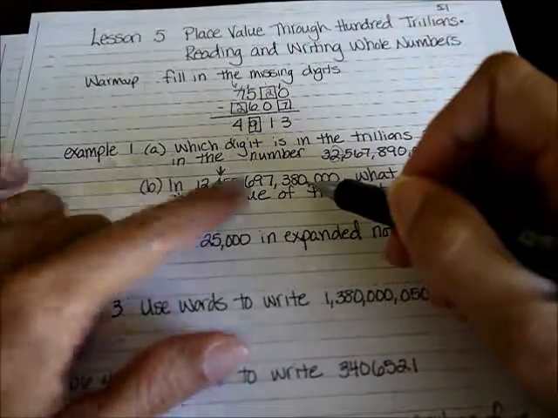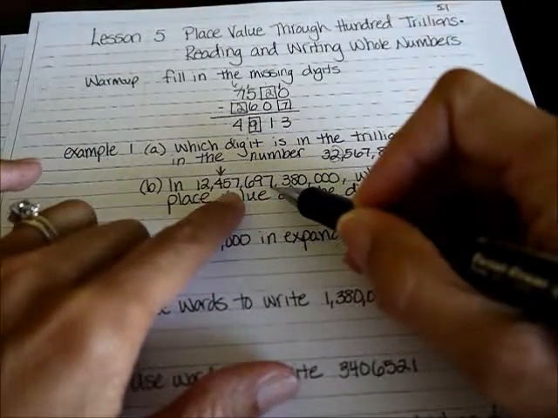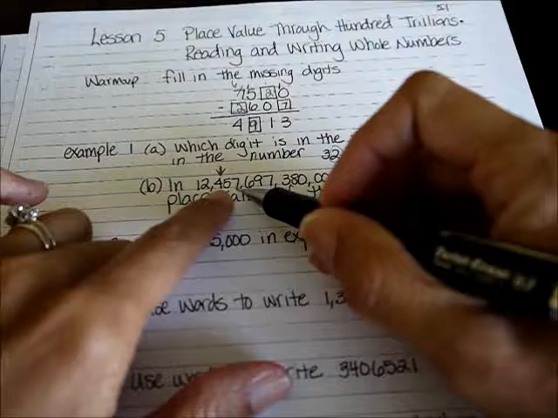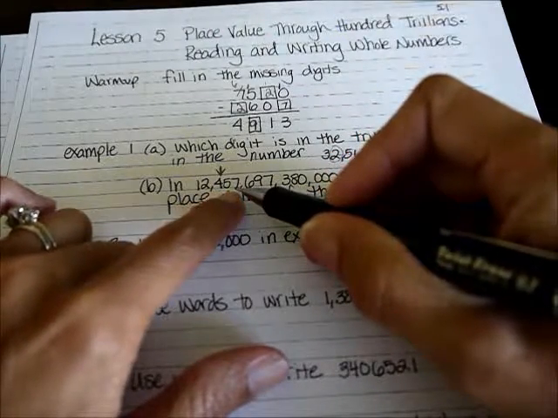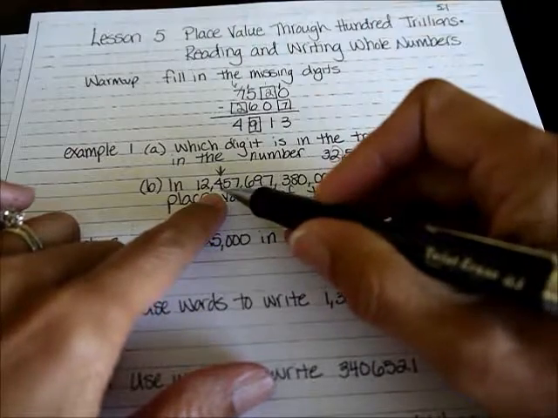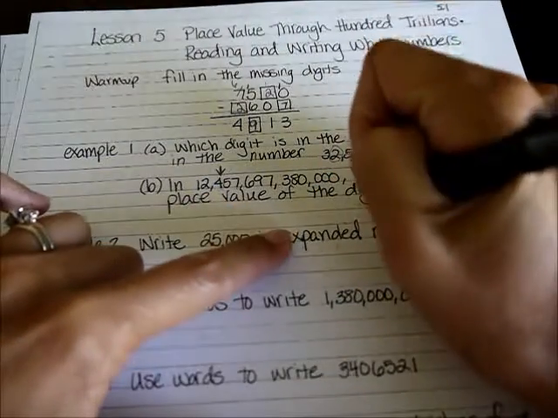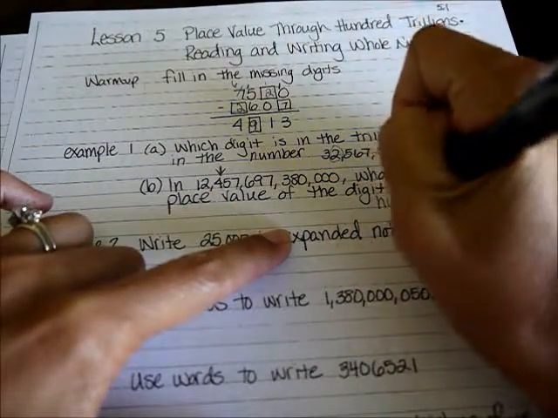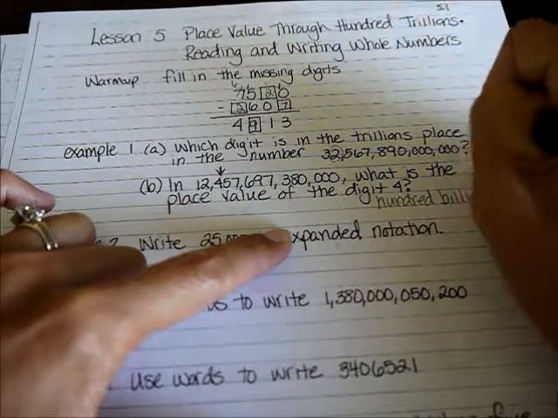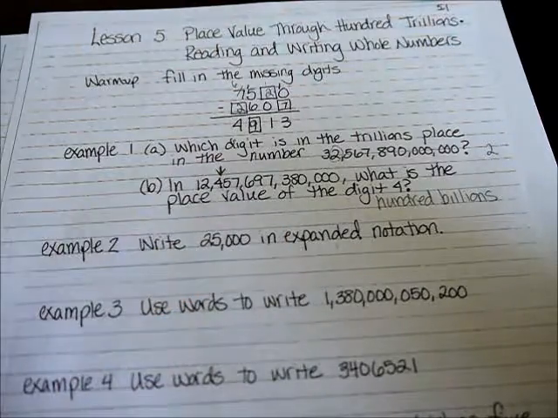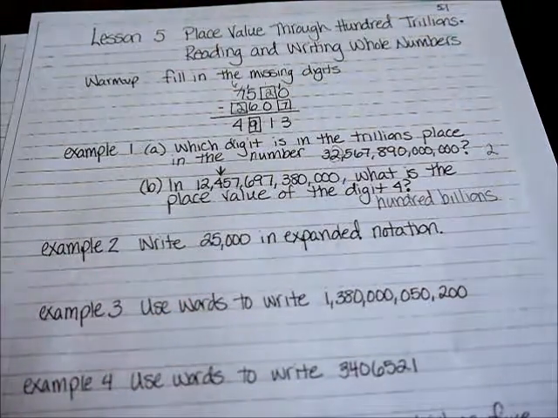Well, like I said, here's thousands, millions, billions, and so it's in the billions grouping. Here's billions, 10 billions, 100 billions. So this is how we write it. 100 billions place.